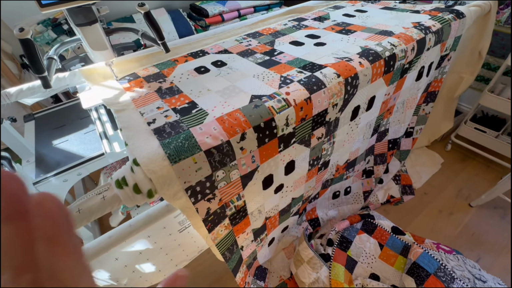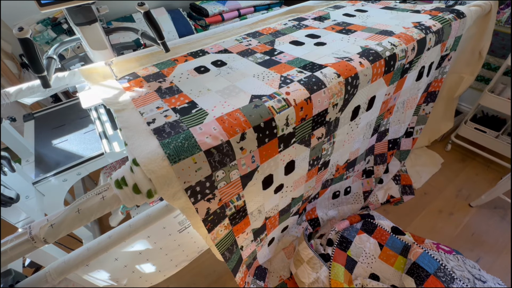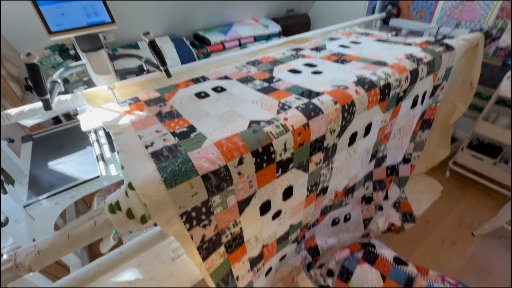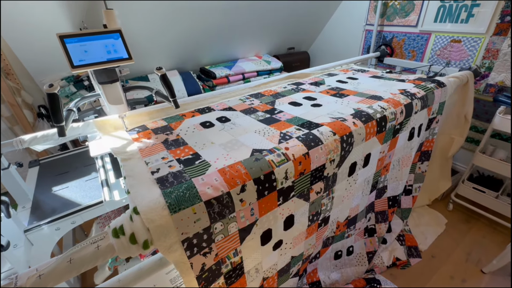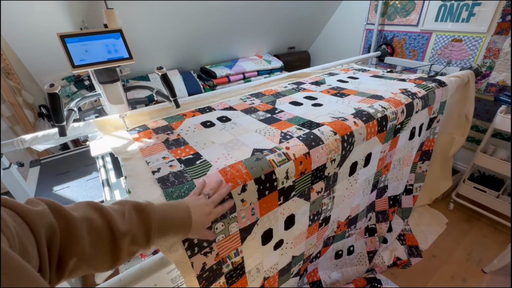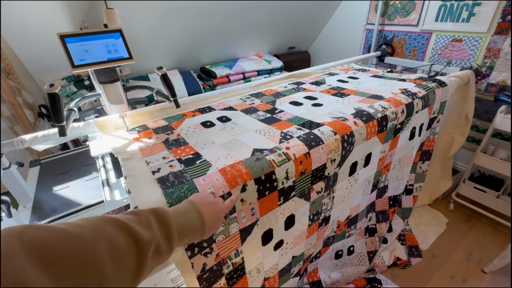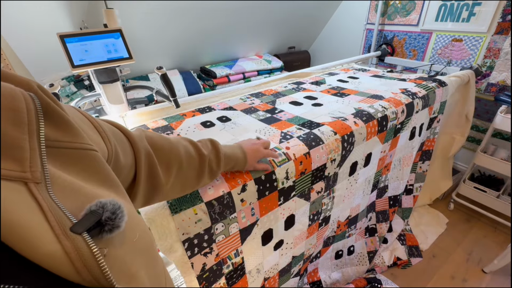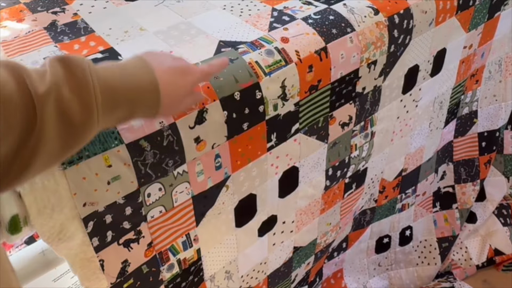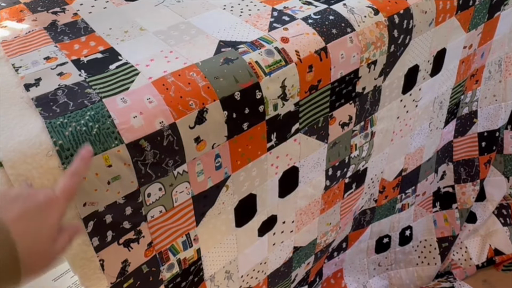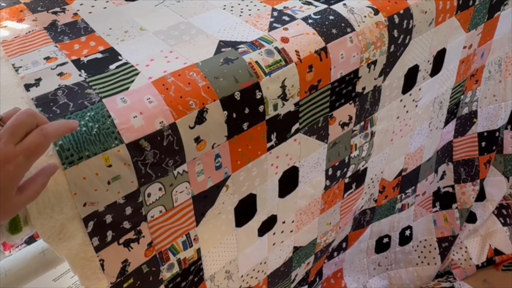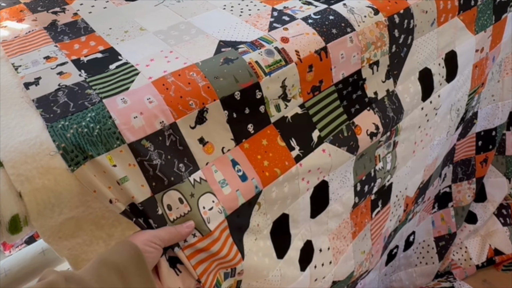This is a good example of a Halloween quilt. Let's angle up here. But we have non-Halloween fabric mixed in. This is a lot of Rifle Paper Co.'s line from 2024 with a couple extra prints in from their 2025 line, but then I added dinosaurs and I added cactus and I added more ghosts from Spoonflower.